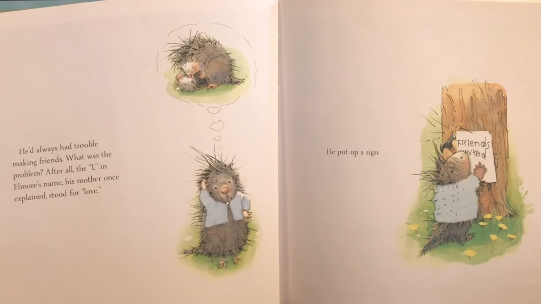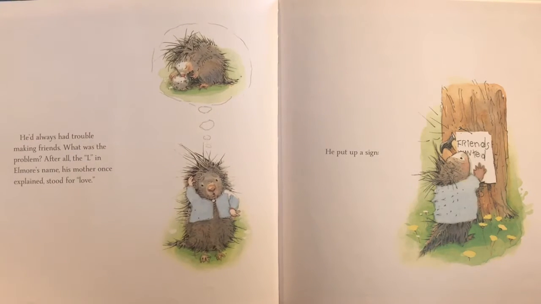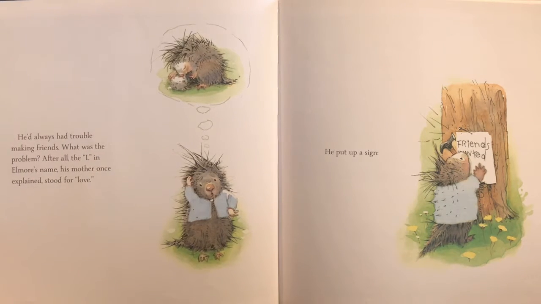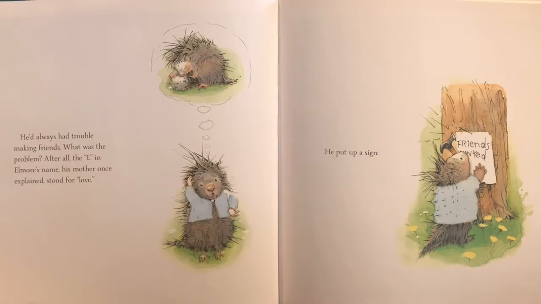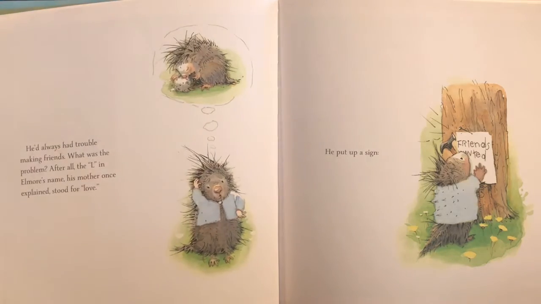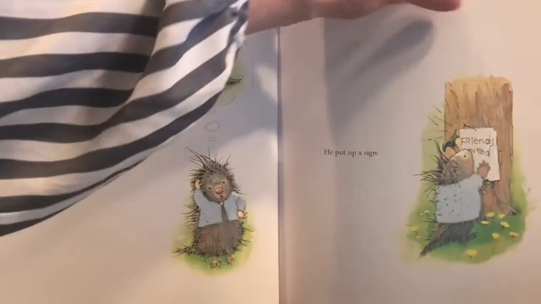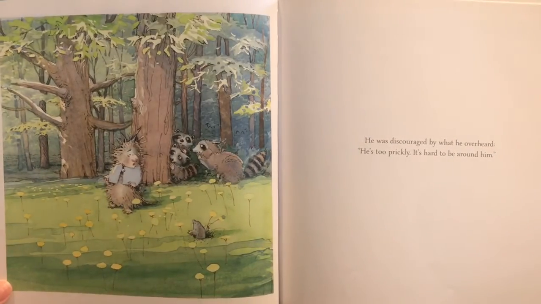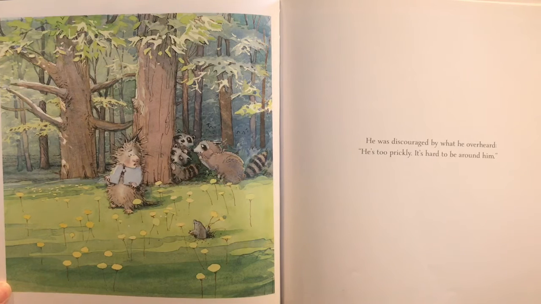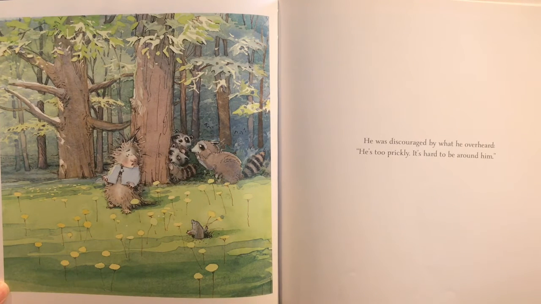He always had trouble making friends. What was the problem? After all, the L in Elmore's name, his mother once explained, stood for love. He put up a sign. His sign said, "Friends wanted." He was discouraged by what he had overheard. "He's too prickly. It's hard to be around him," they said.